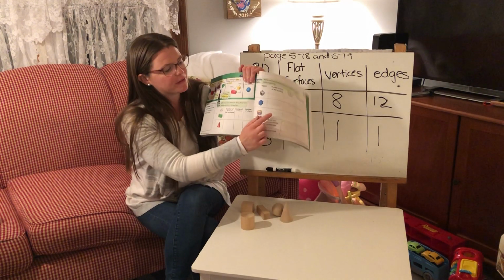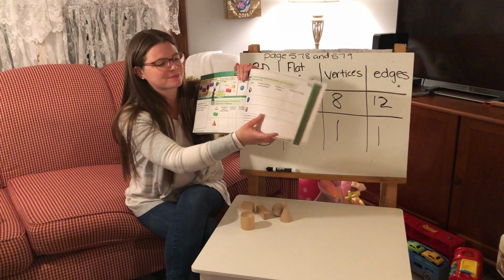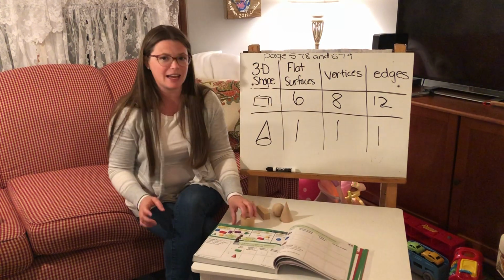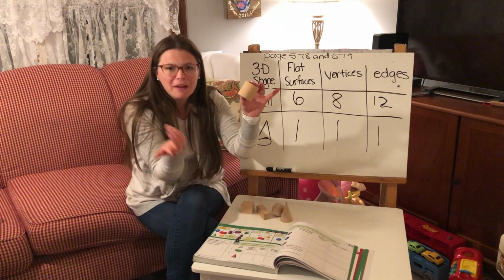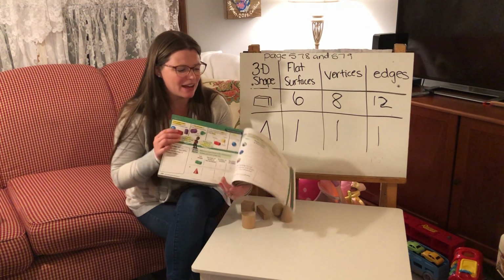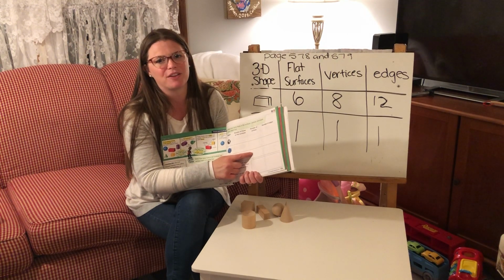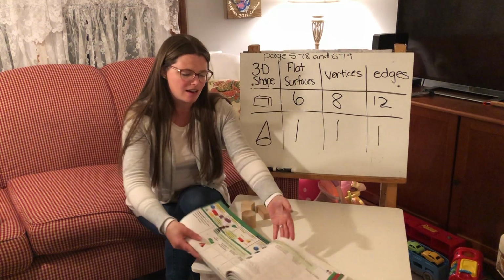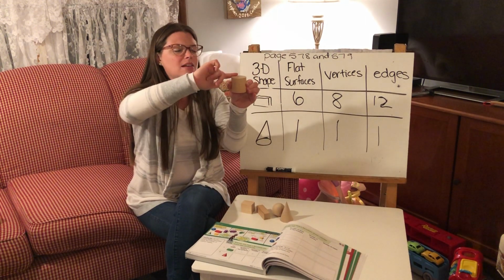So in that first box, you're going to put 2. All right, let's count our vertices. Are you ready? There aren't any, right? So we're going to put a 0 in where it says number of vertices. And the last one, number of edges, we have 1, 2.